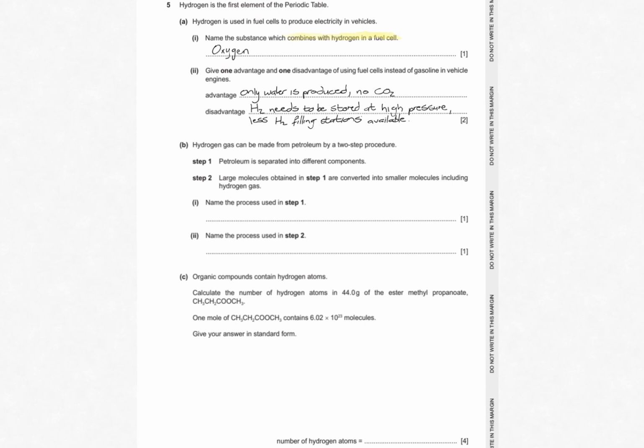Question B then asks, hydrogen gas can be made from petroleum by a 2-step process. In step 1, petroleum is separated into different components. And step 2 is that large molecules obtained in step 1 are then converted into smaller molecules, including hydrogen gas. The first question asks, name the process used in step 1. Step 1 is a good example of fractional distillation, where different sized compounds are separated.